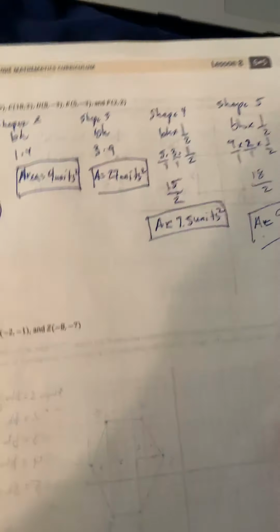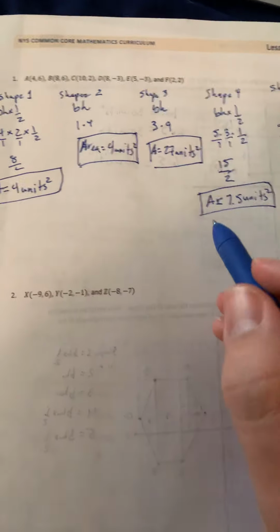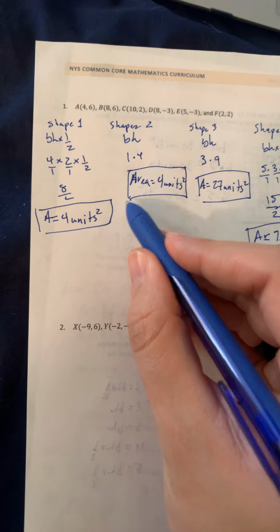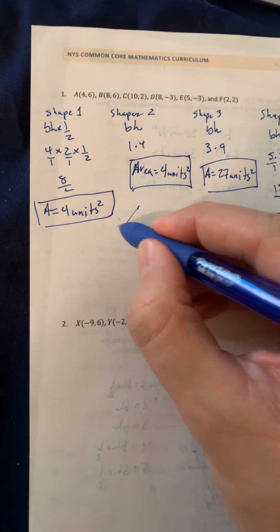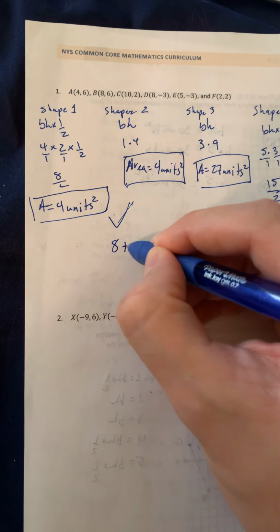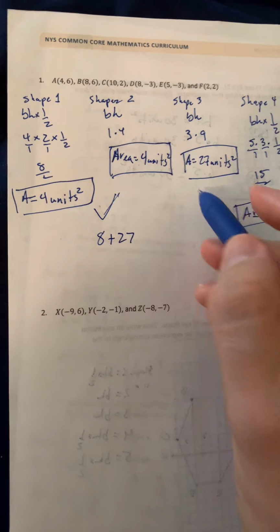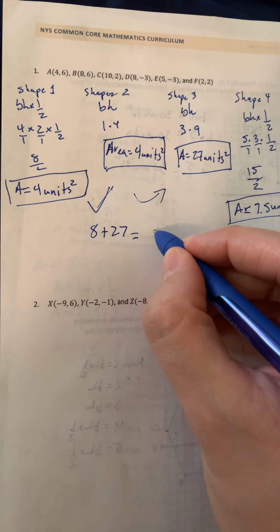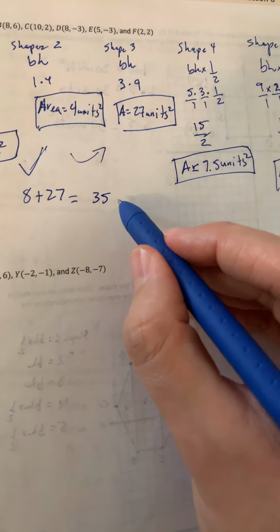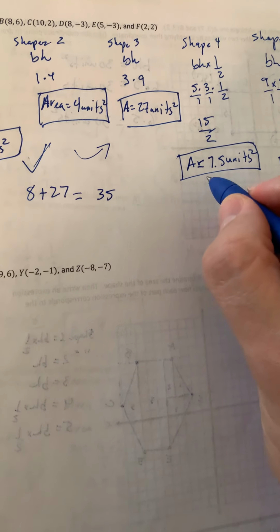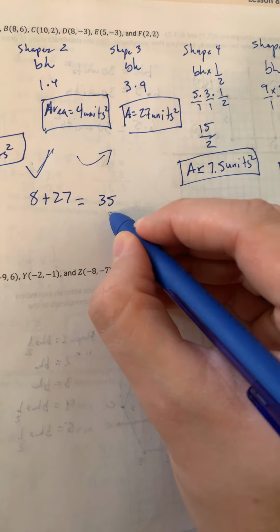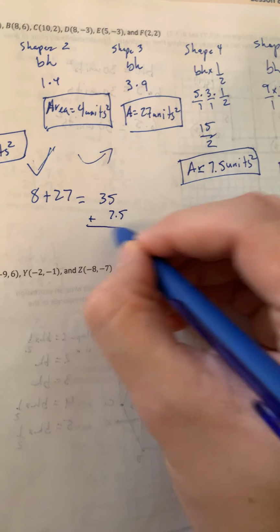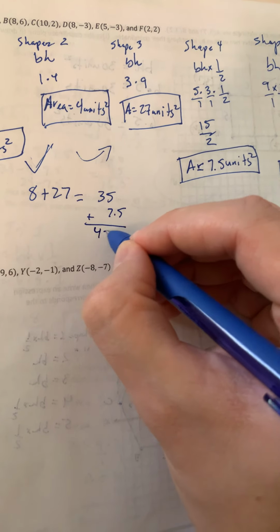Okay, and now I'm gonna add all these areas to get the area of the entire shape. All right. So here we go. So I'm gonna do little by little. 4 plus 4, that's 8, plus 27. Now I'm adding it with this one. 8 plus 27 is 35. 35 plus 7.5 is 42.5.